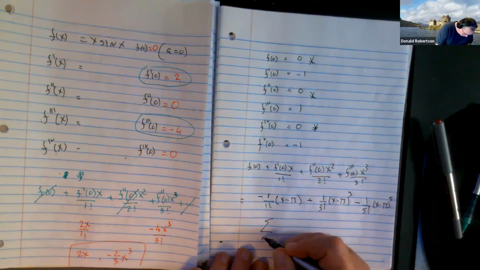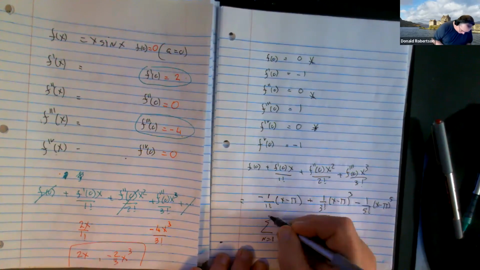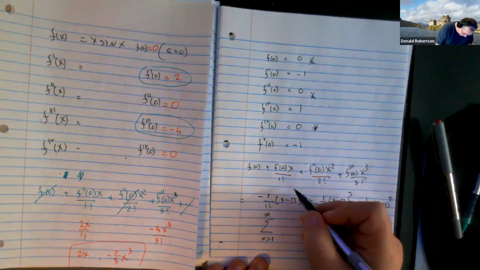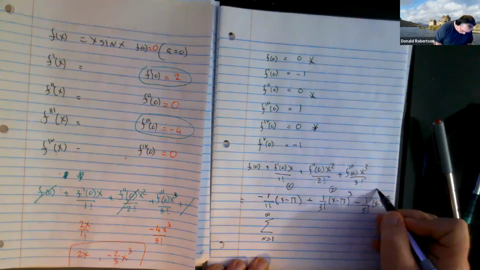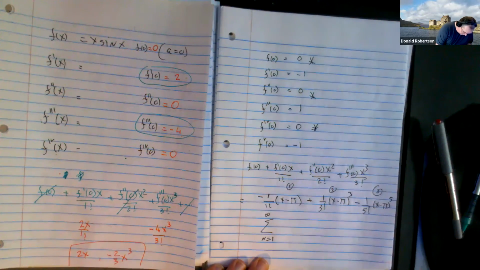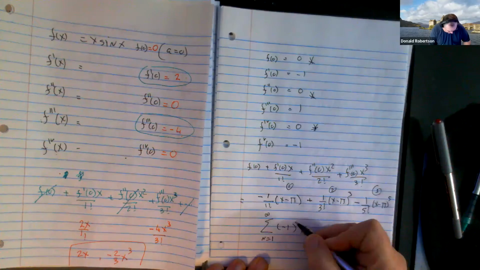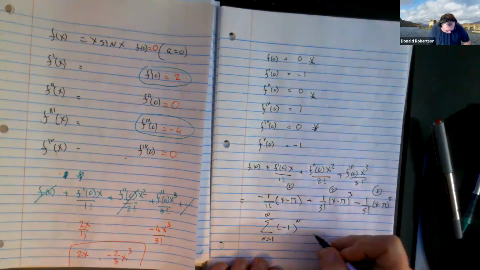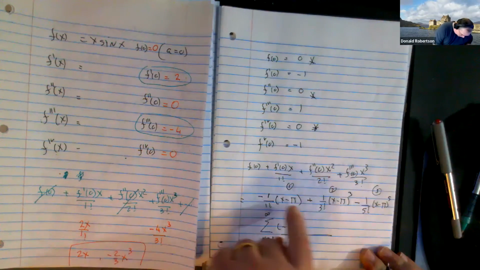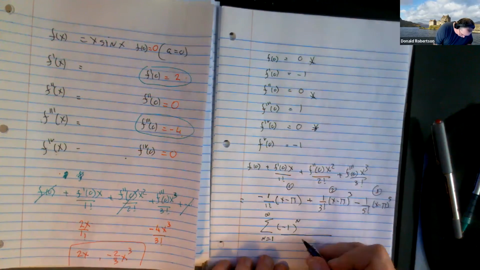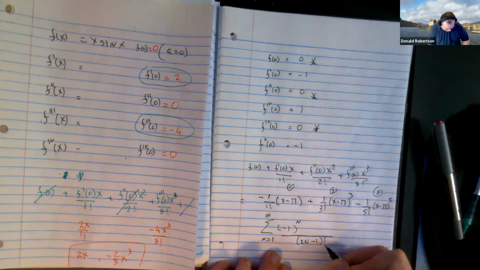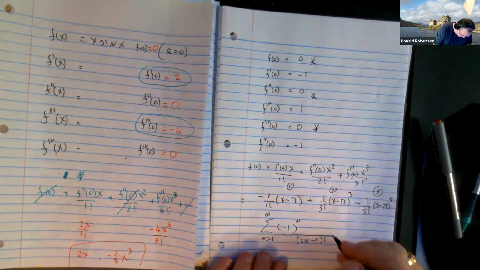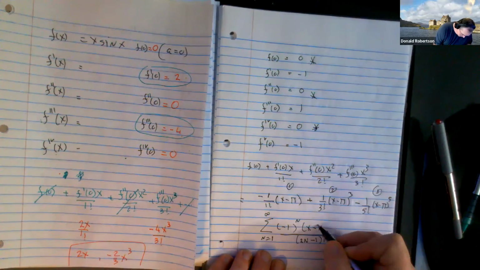So I can do n equals 1 to infinity. And then I have to make this the first term, this the second term, and this the third term. So I'm going to do negative 1 to the n, which takes care of the plus minus. 1, 3, 5 are odd numbers. So if you do (2n minus 1) factorial, you'll make a 1, 3, and 5 happen. And since these are the same, you can do that.